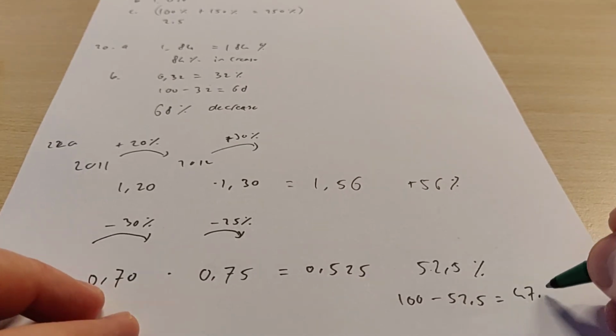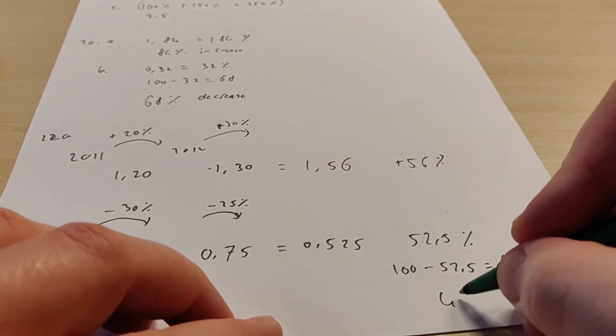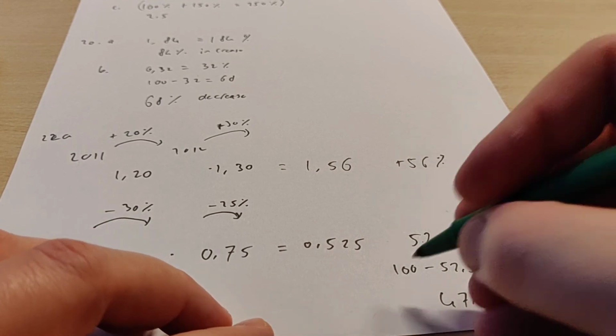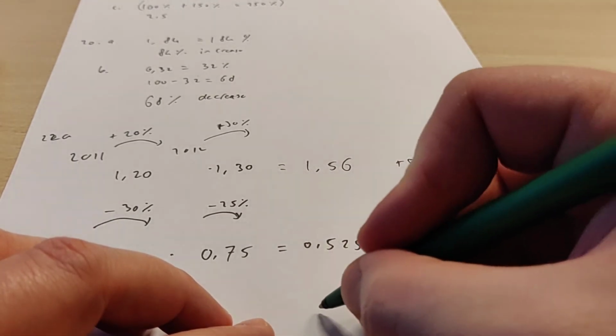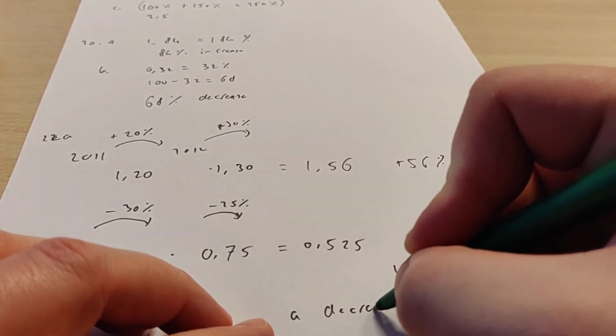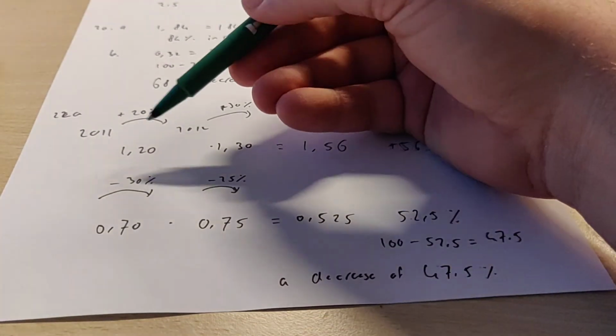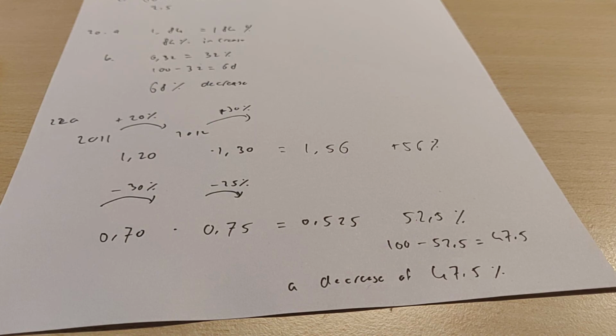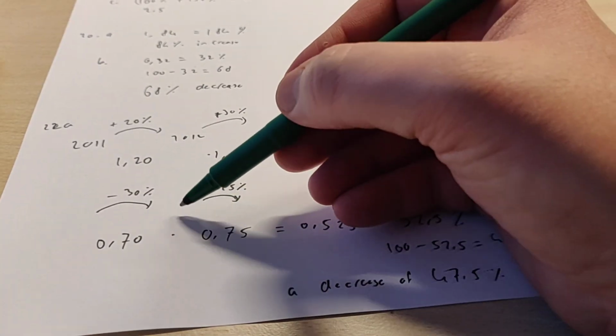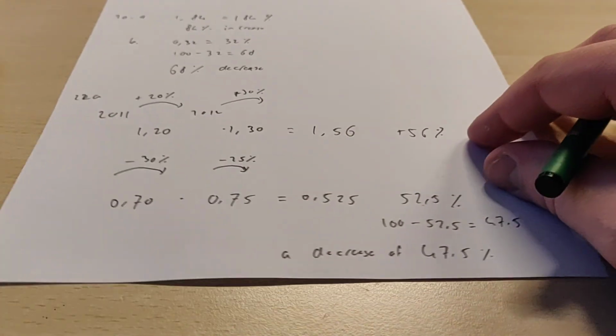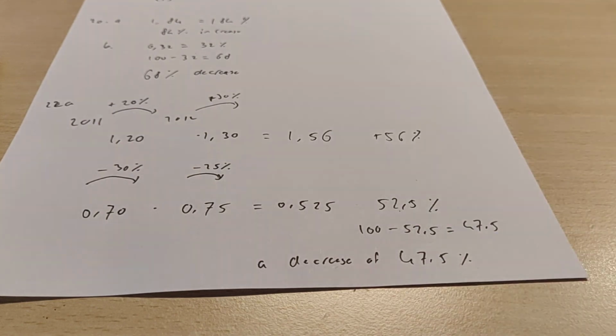So the answer is a 47.5% decrease. And that's less than when you add these numbers, because if you add them, you have a decrease of 55%. But 25% of the new number is less than 25% of the original number. That's why the decrease is less like that.